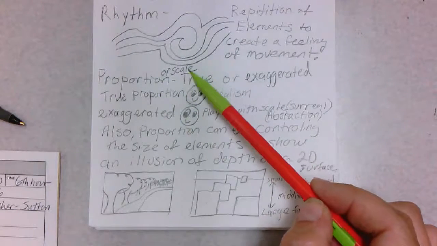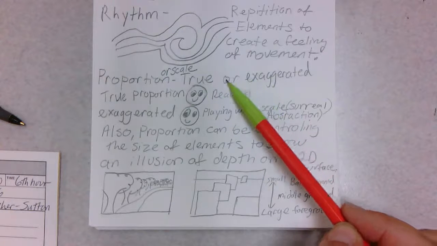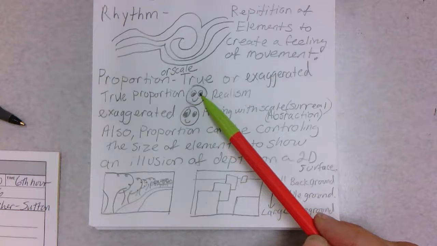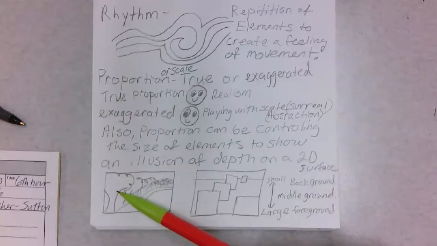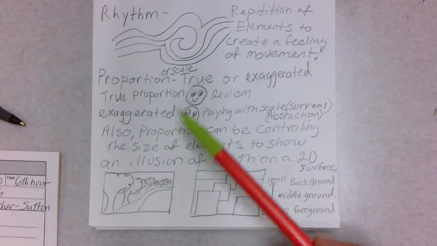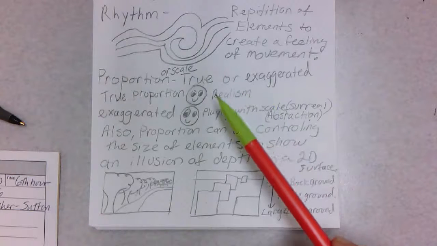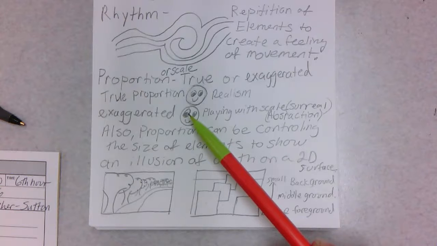Proportion or scale. True or exaggerated are the two types of proportion that I'm going to talk about. So true proportion means that it's really very symmetrical for everything. It's larger trees to smaller trees. So true proportion, nothing is really pushed and it looks more real, realism. Exaggerated means playing with scale, or playing with the pieces and parts of what is normal.